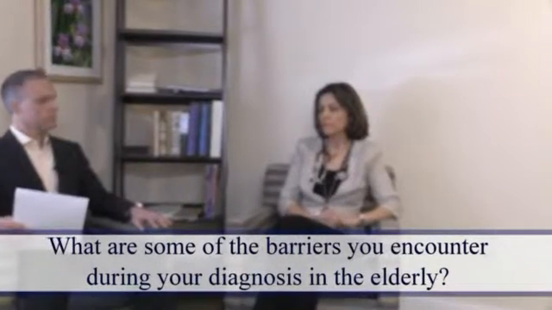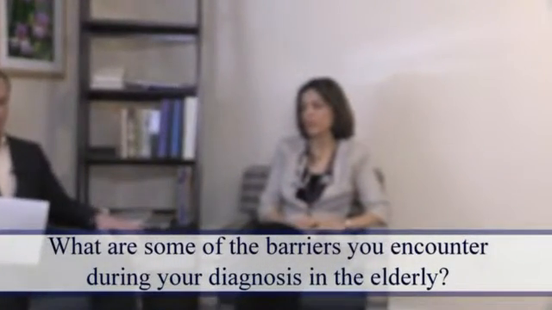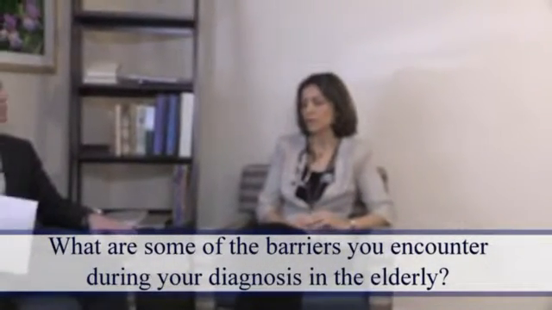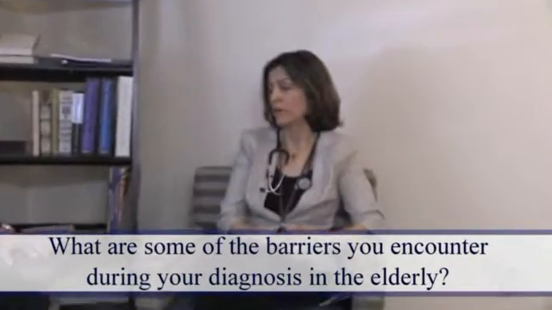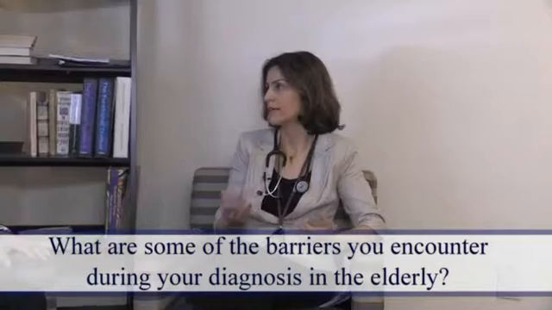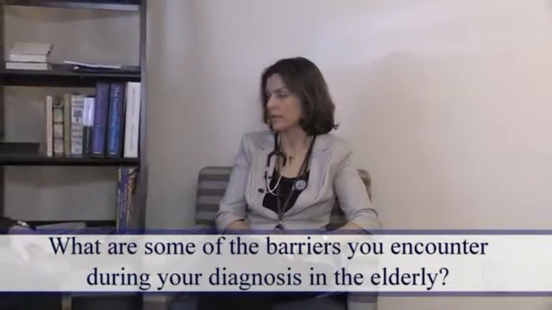Got it. What are some of the barriers that you encounter during your diagnosis in the elderly? So in terms of barriers, we can pretty much put our geriatric patients in two groups. One is patients who are cognitively intact and they can tell us about their concerns and complaints.